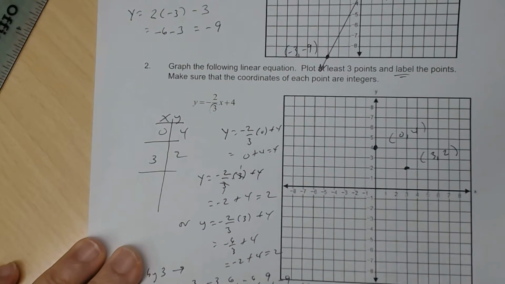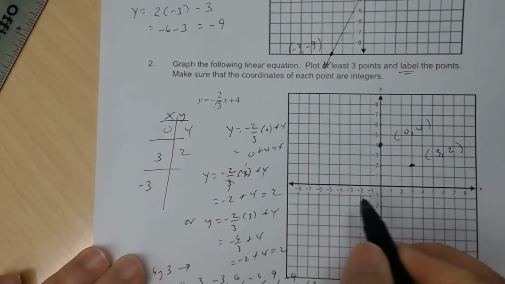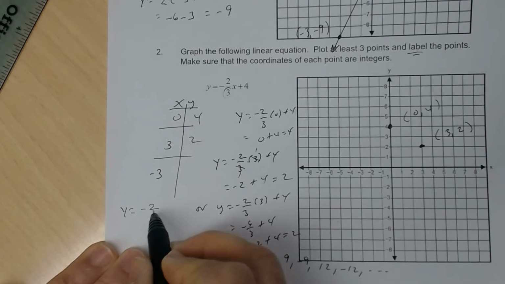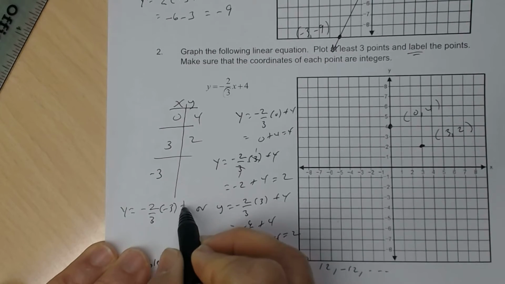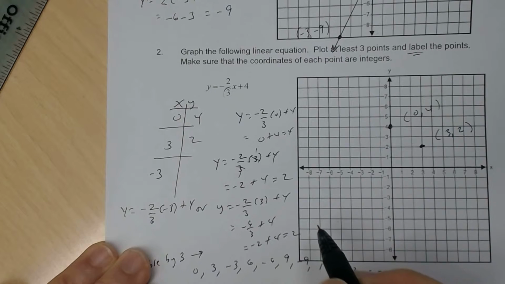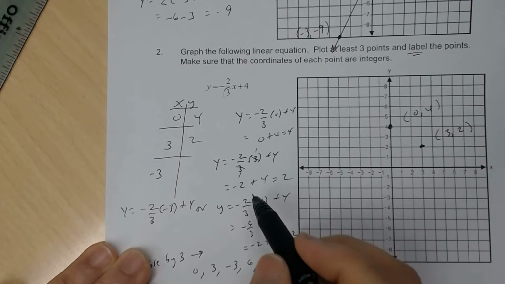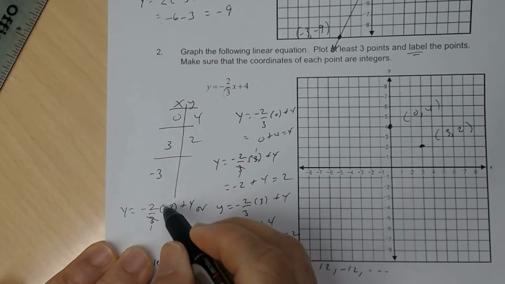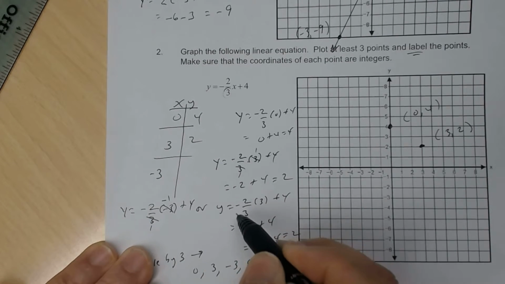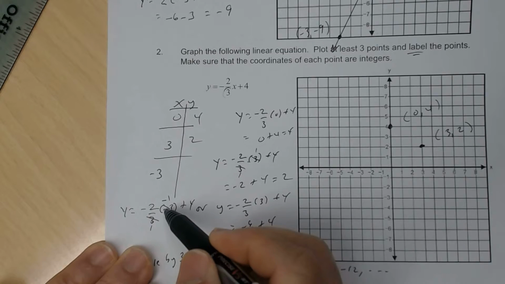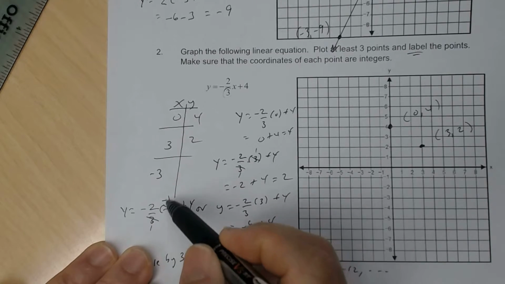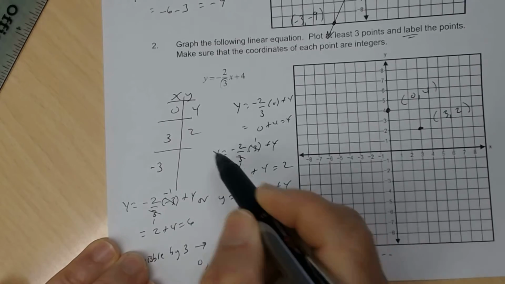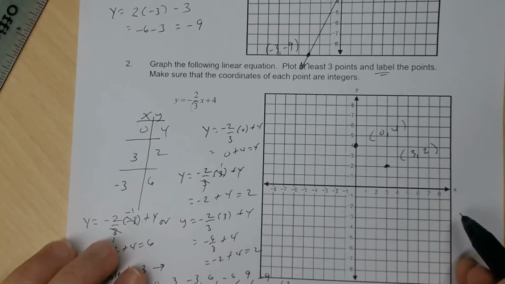So let's do negative 3. So if x is negative 3, I get y equals negative 2/3 times negative 3 plus 4. All right, so let's reduce first. So 3 divided by 3 is 1. 3 into negative 3 is a negative 1. Now remember, a negative times a negative is a positive. So a negative 2 times a negative 1 is a positive 2. And then 2 plus 4 is 6. So I get the point negative 3, 6.